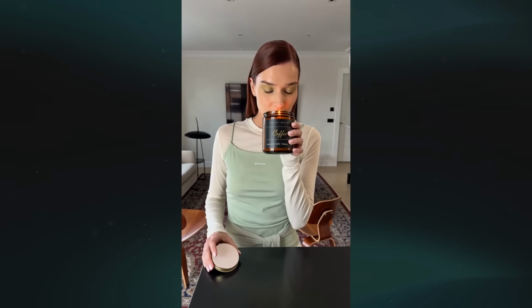If you love coffee, you need this Poutart coffee candle. It's 100% soy, non-toxic, smells like fresh brew, and it burns up to 50 hours.